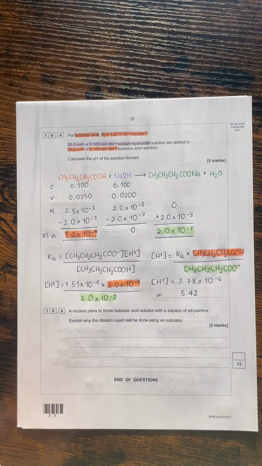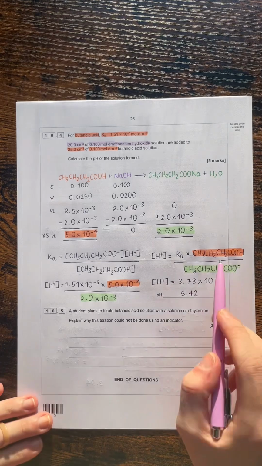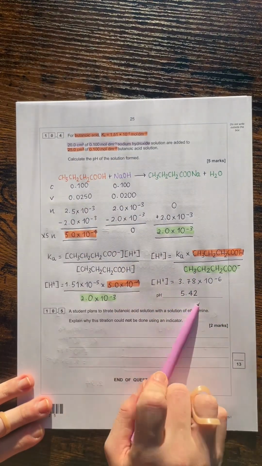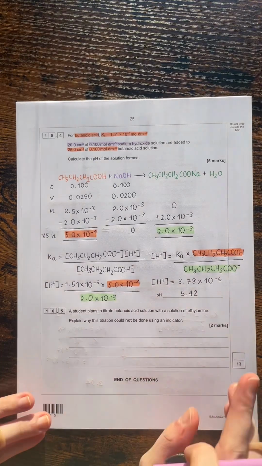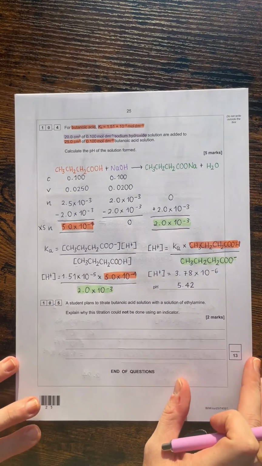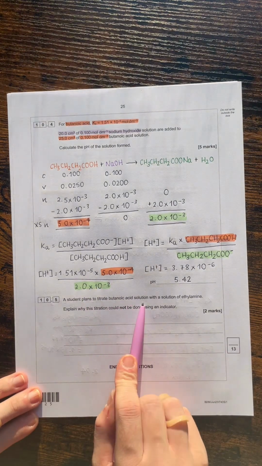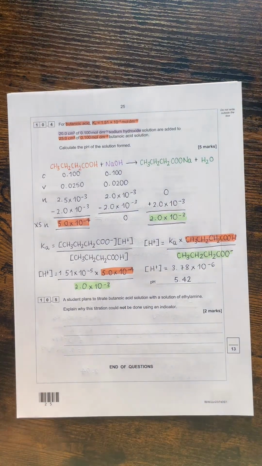Okay, that may take a little bit of time to digest, and if you want to check it out, convert these moles into concentrations using the volumes, sub those values in, you should get exactly the same pH.